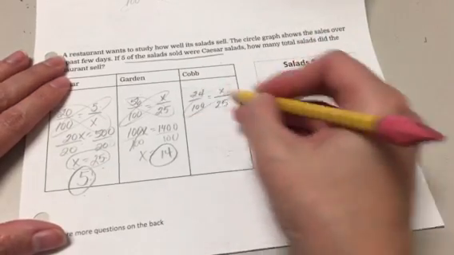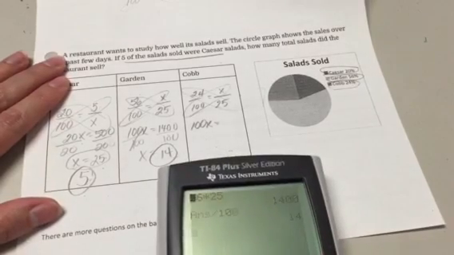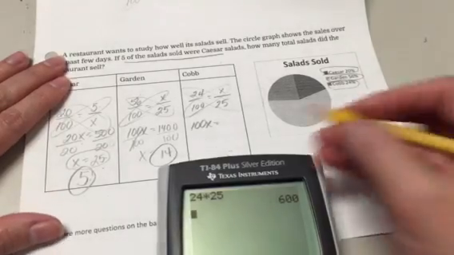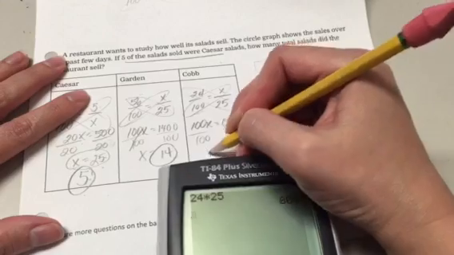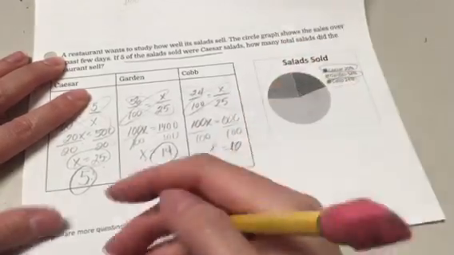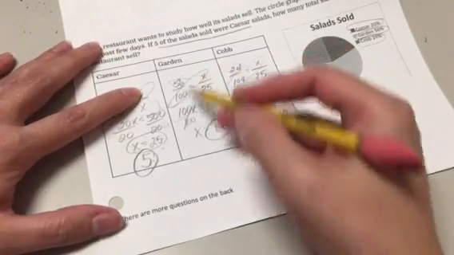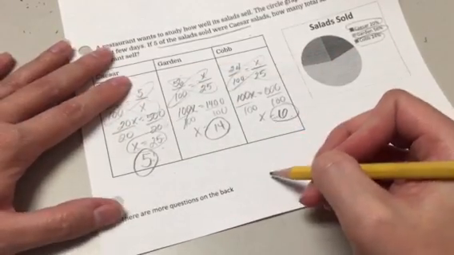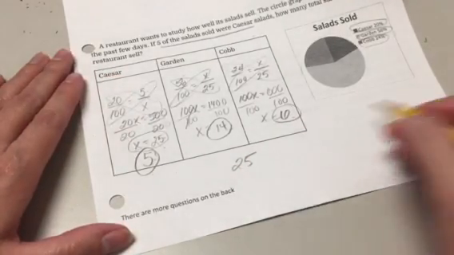So if we cross multiply again, we're going to get 100x. We're going to do 24 times 25. That's 600. And if we divide by 100, we do get 6. So if I were to add 6 Cobb, 14 garden, and 5 Caesar together, that would give us a total of 25 salads.